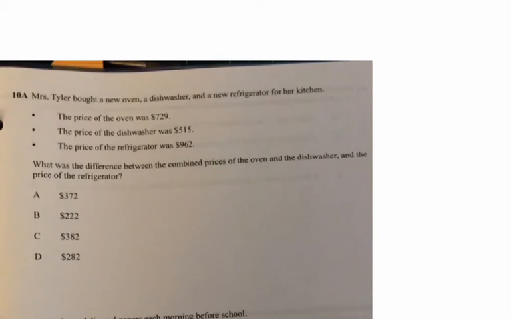This is question for problem solving 10A. Mrs. Tyler bought a new oven, a dishwasher, and a new refrigerator for her kitchen. The price of the oven was $729. The price of the dishwasher was $515. The price of the refrigerator was $962. What was the difference between the combined prices of the oven and dishwasher and the price of the refrigerator?